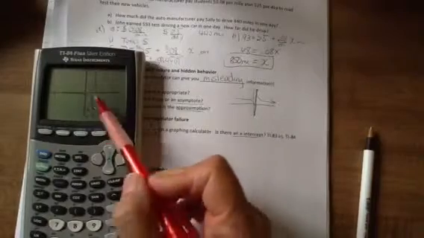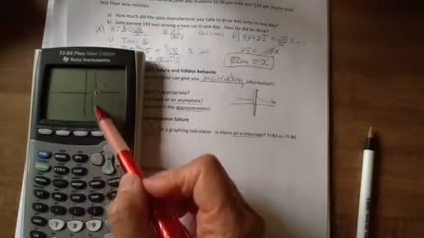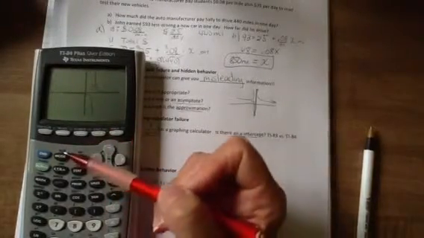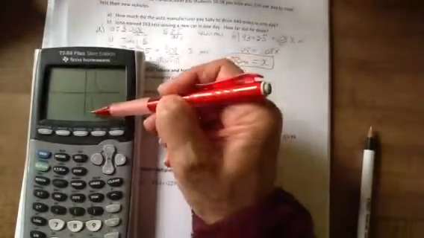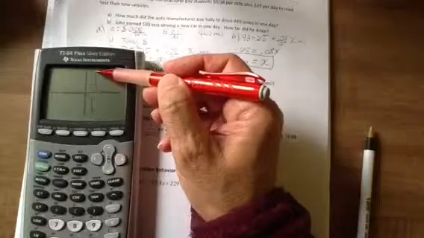I'm going to push zoom 6 so that I have the correct graph. Now this is a TI-84, so notice there is no line here. However, if you have a TI-83, it will connect this pixel to this one.